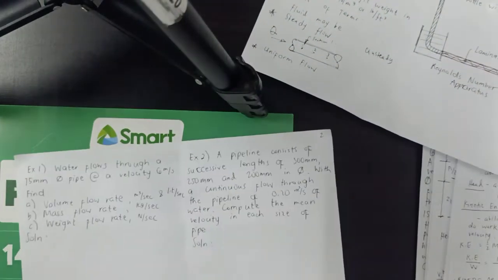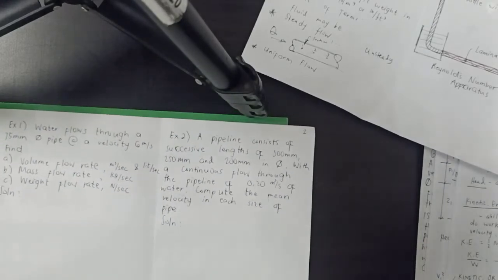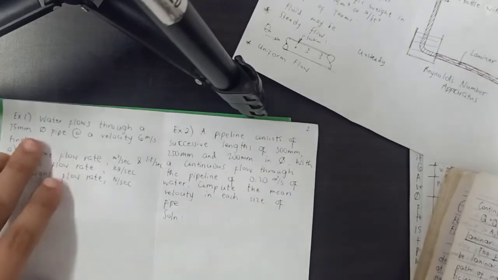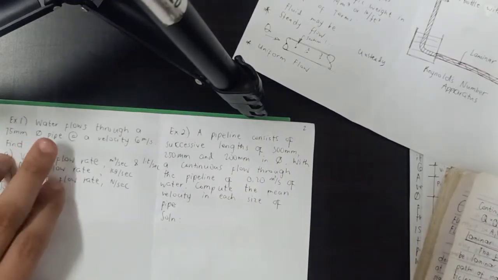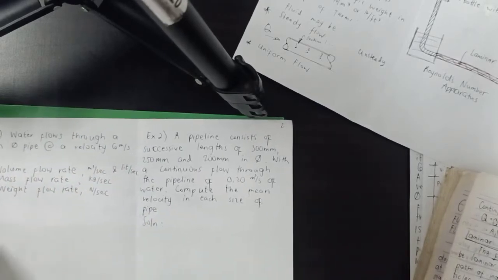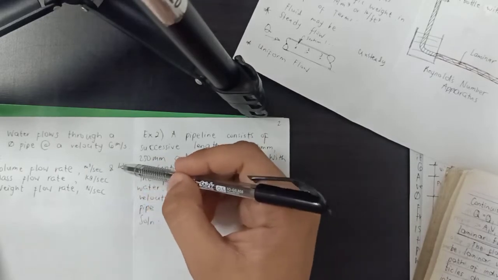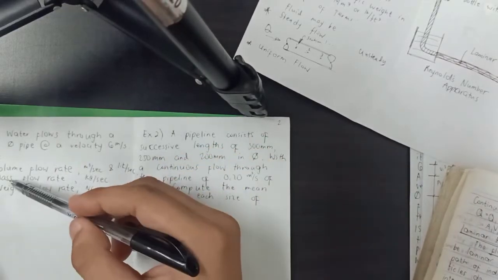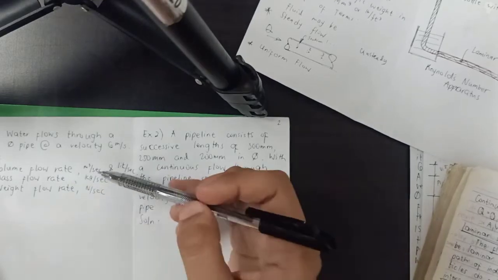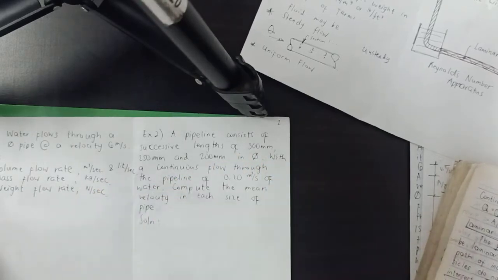an example or problem. The first example: water flows through a 75 millimeter diameter pipe at a velocity of 6 meters per second. We are asked to find first the volume flow rate in terms of cubic meter per second as well as liter per second. Next, B, mass flow rate, with the unit kilogram per second. And lastly, weight flow rate, with the unit Newton per second.